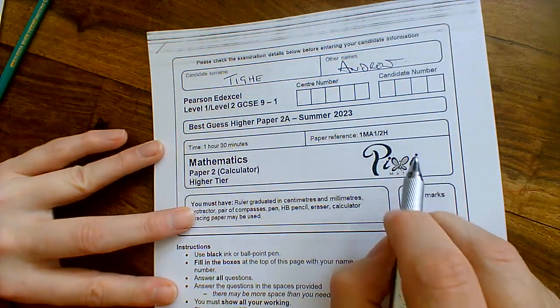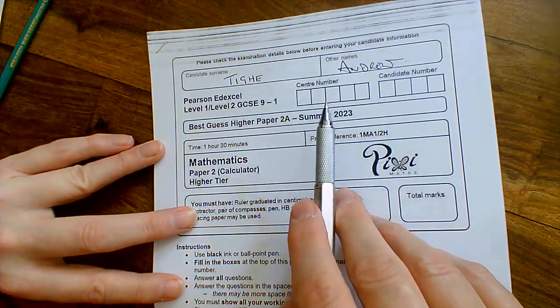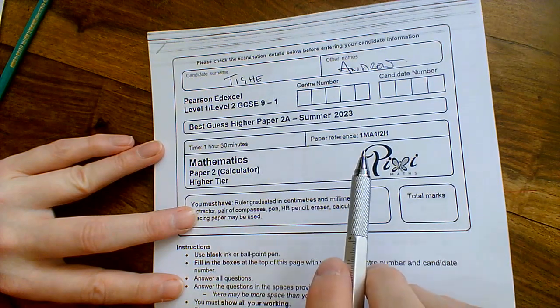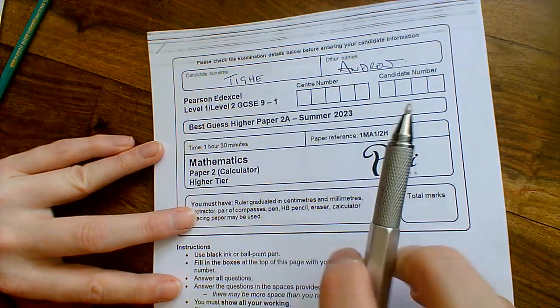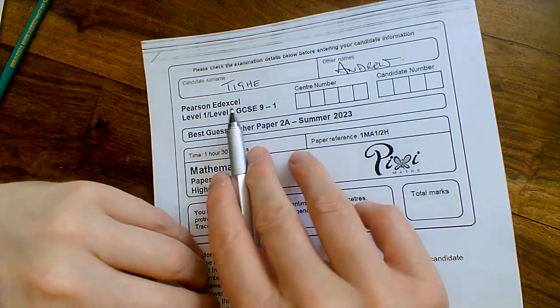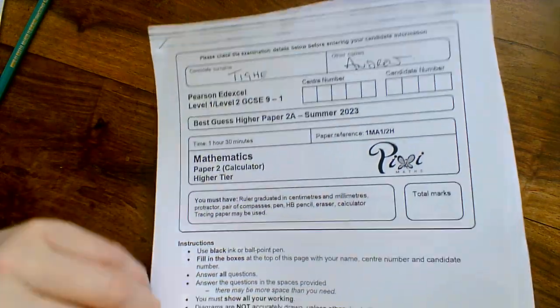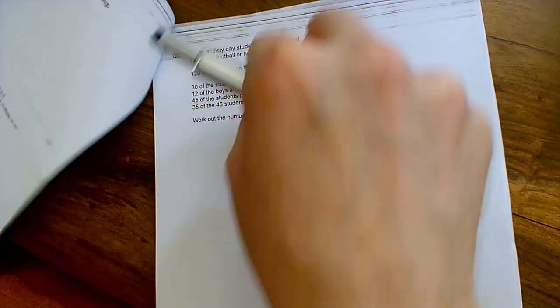Okay, here's my effort at the Pixi 2A predicted paper for the 2023 exams. This is the Edexcel questions. I guess what Edexcel papers might look like.